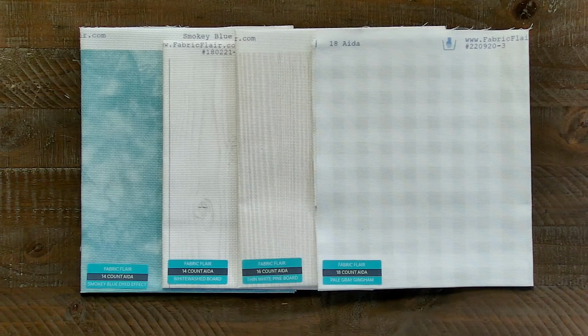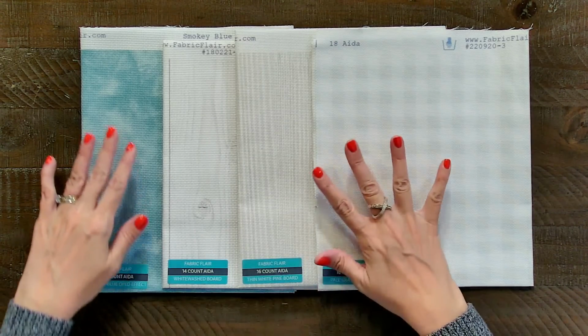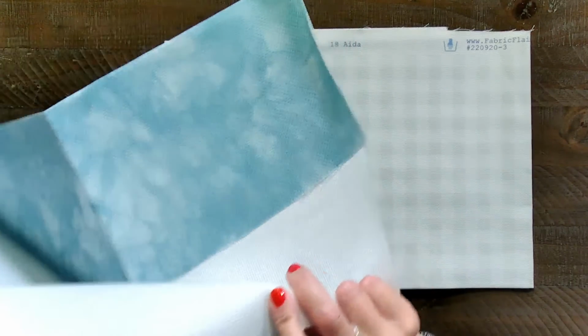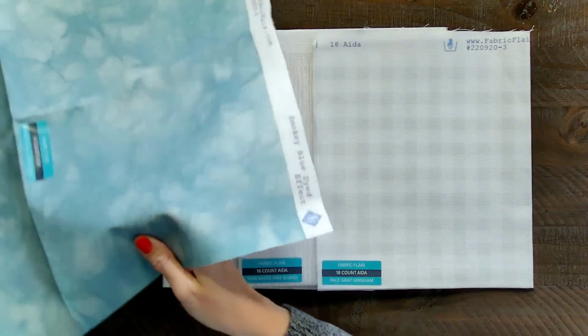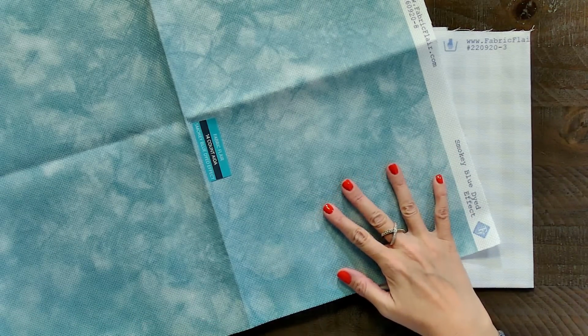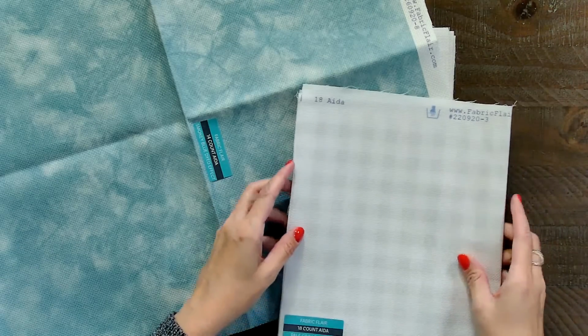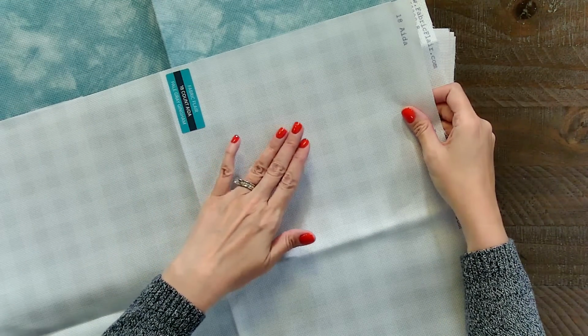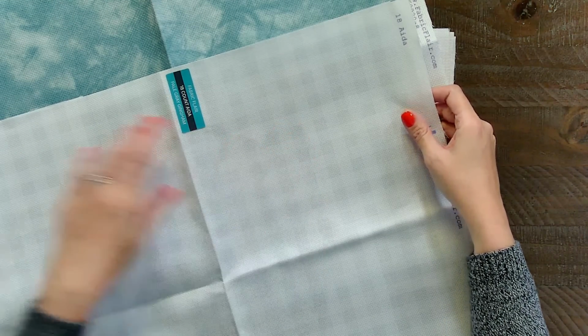They offer all of their colors in size 14, 16, and 18. Fabric FLAIR looks like it's hand dyed, but it's actually screen printed, and they do screen printed dyed effect or geometric prints. And you can tell which is the correct side because one side has the print and one side is solid.